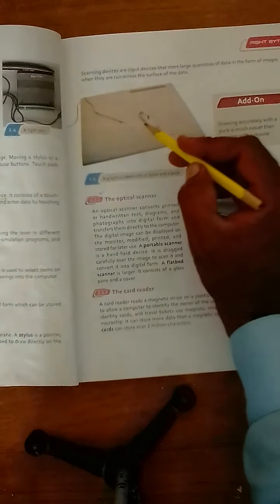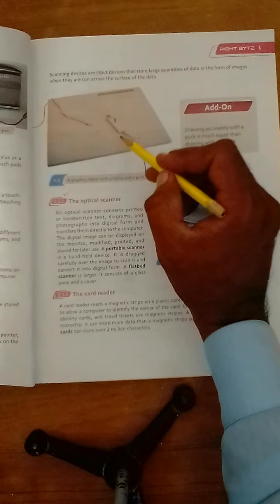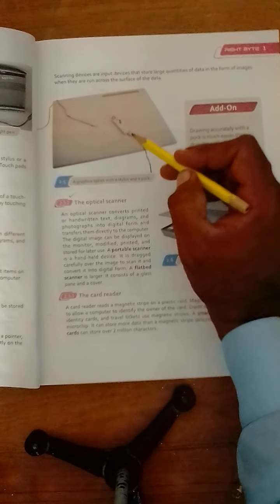We can also take input from the touch sensitive screen, and there is a stylus and a pointer on this board. The stylus and pointer are like a mouse device.